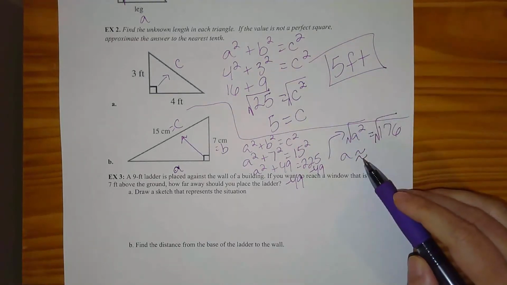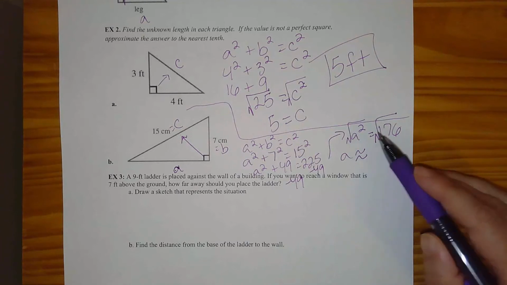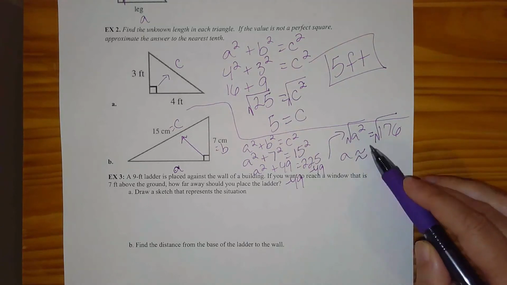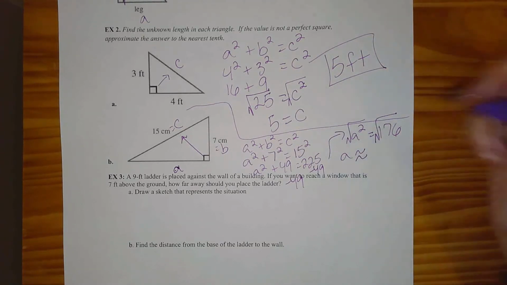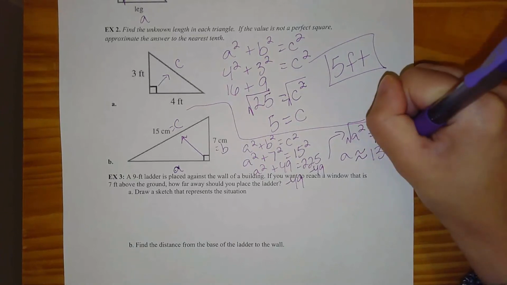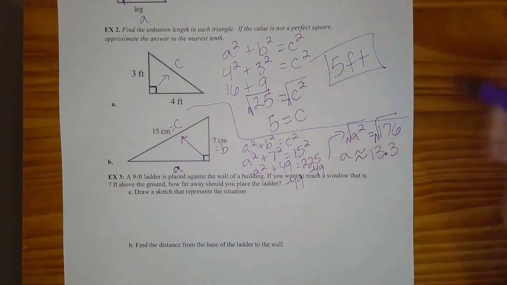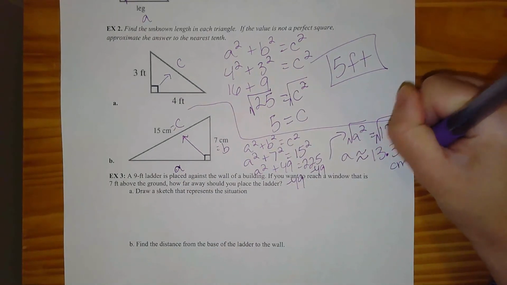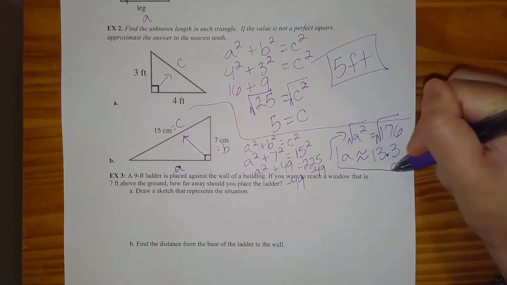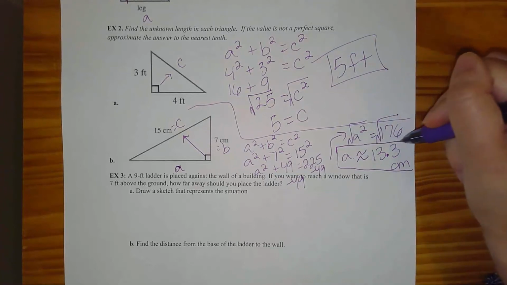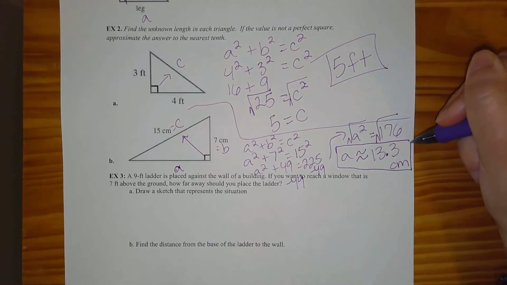I'm going to use little wavy equal signs because it's not exactly equal. This is approximately. You should get about 13.3 as an answer. My other sides were in centimeters, so my side's in centimeters too. So you should get about 13.3 centimeters.